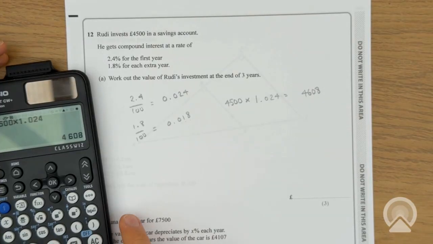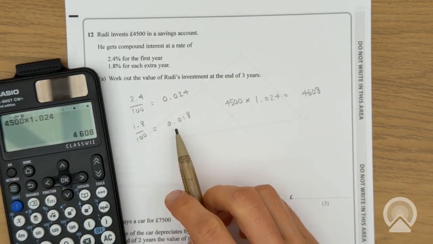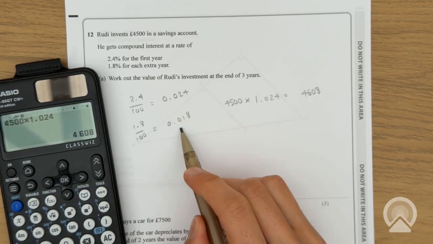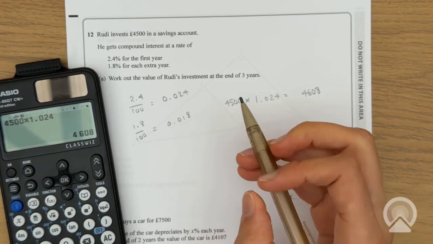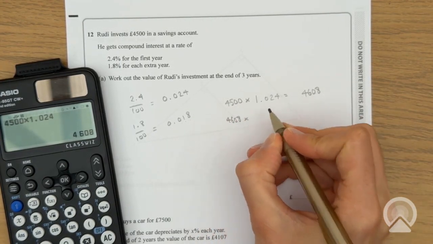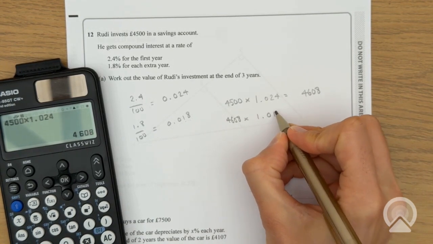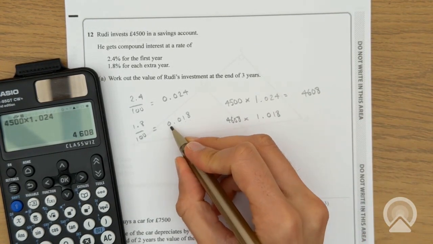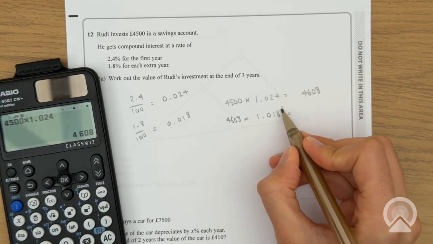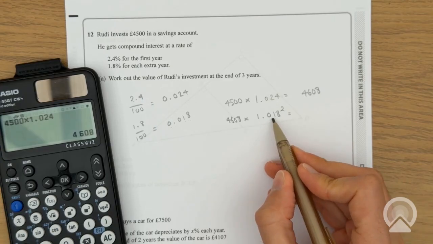Now the second year is 0.018. Again, we don't just want to find out what the actual interest is, we want to add the interest on top. So we include the 1 again. In this case, we're going to do 4608 times 1.018, where we've added the 1 onto here. And then we're actually going to square this as well, because we're doing this same thing twice.